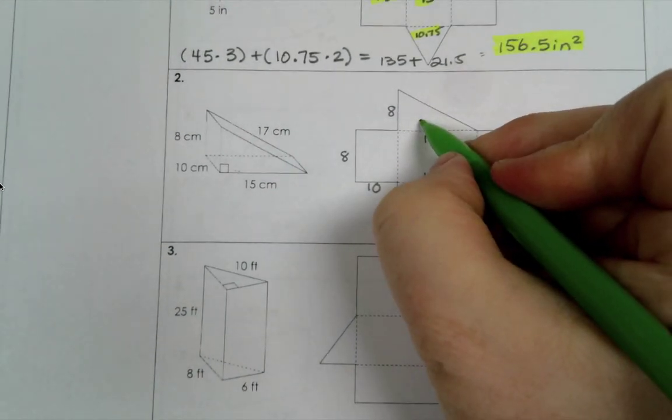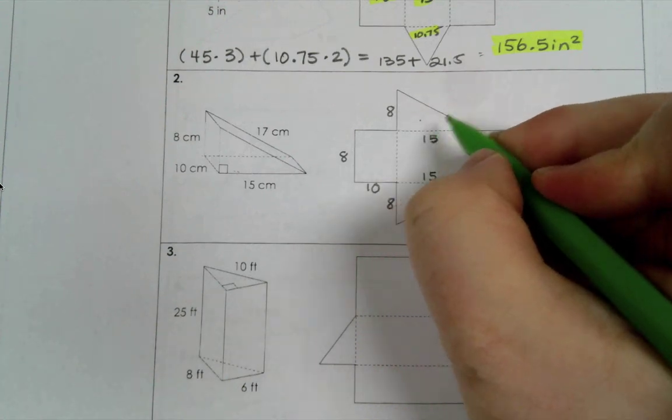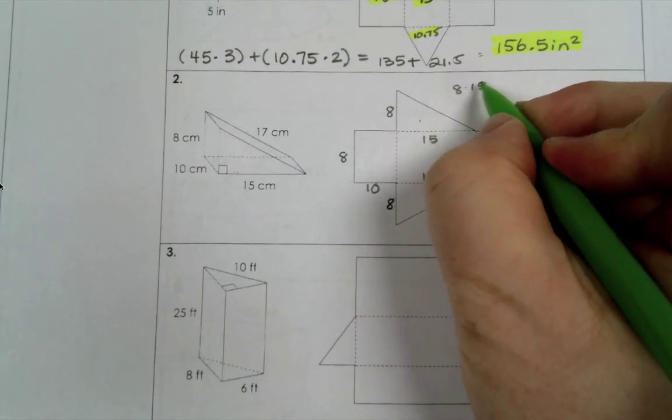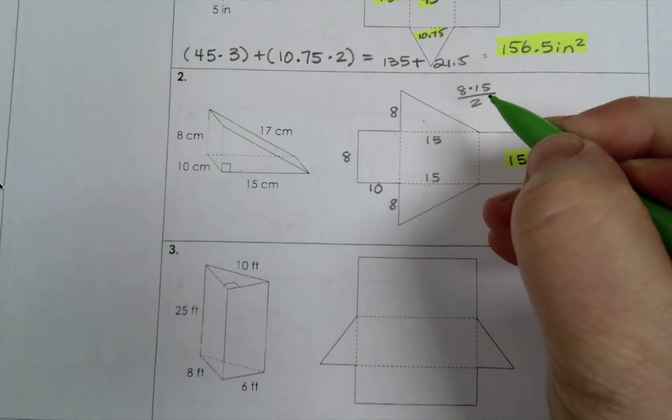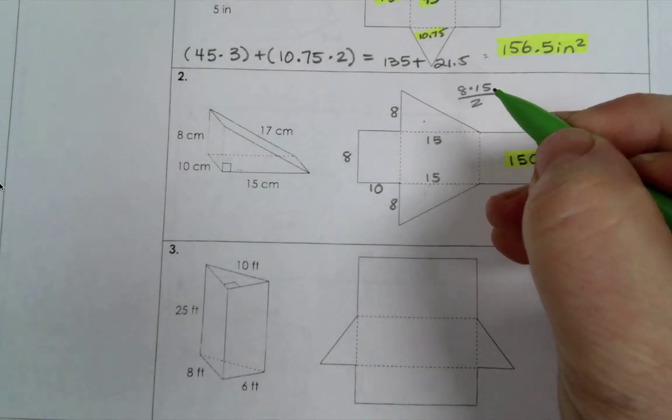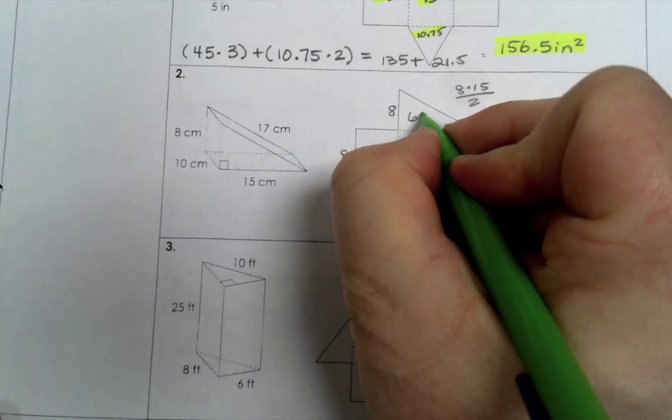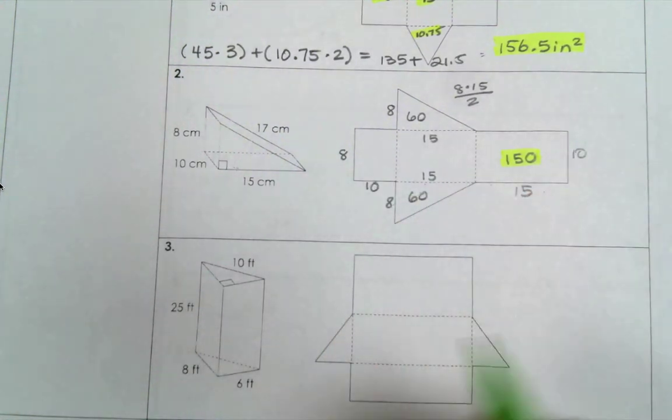On my triangle, I have my base times height, 8 times 15, divided by 2. That's 60, so this is 60, and this is 60.